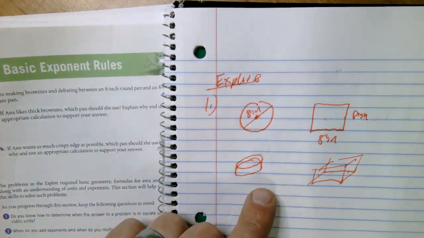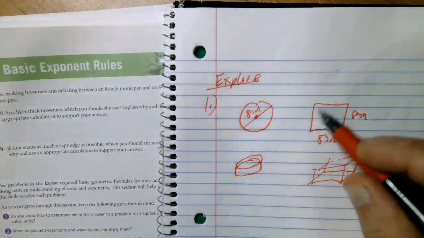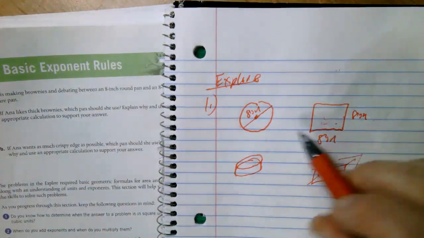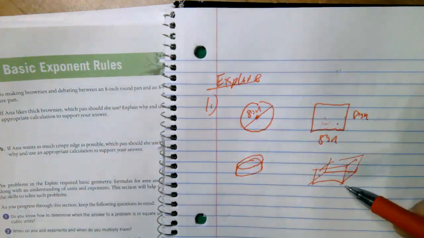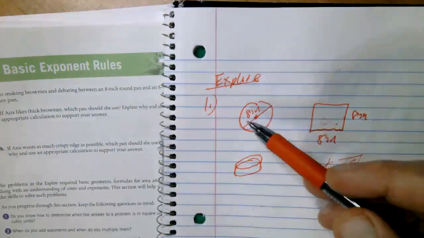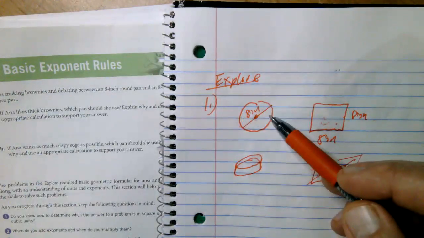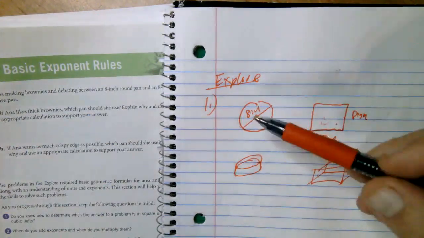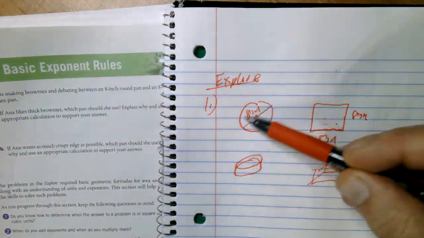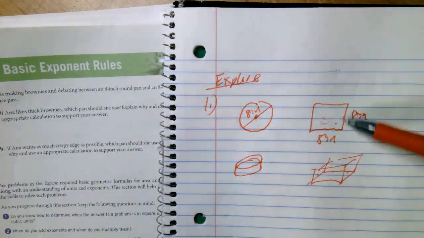If the batter spread out more over the square pan, say, than over the circular pan, there'll be less to cause thickness, or vice versa. So what we need to know is how much it's going to spread out. Imagine filling this pan up, it's going to spread out over the bottom.